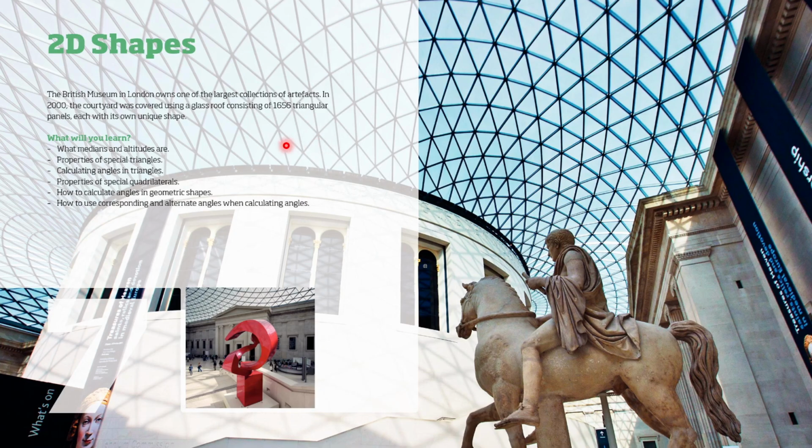So in this chapter, we're going to take a look at all kinds of calculations that we can do in 2D shapes, rectangles, triangles, etc. And a lot of special geometric shapes as well. For example, we're going to take a look at the properties of special triangles and what kind of special triangles there are. We're going to start calculating angles in triangles, which is of course different than measuring angles. The properties of some special quadrilaterals, how to calculate angles in geometric shapes, and how to use the so-called corresponding and alternate angles, of which we now of course don't know what they are yet. But first of all, let's start with the first bullet points, medians and altitudes.